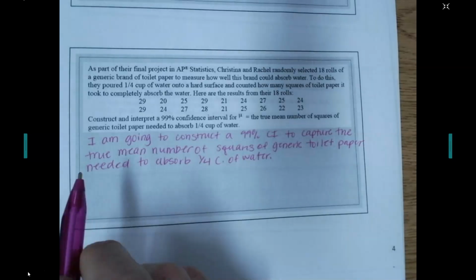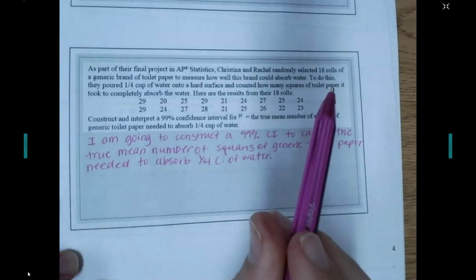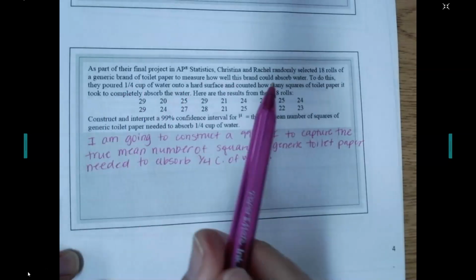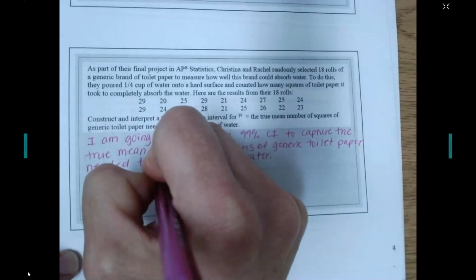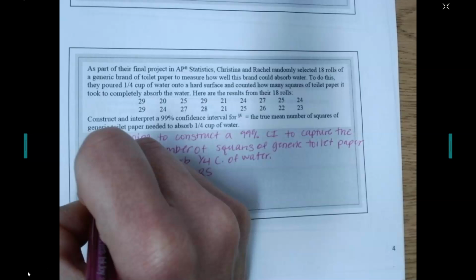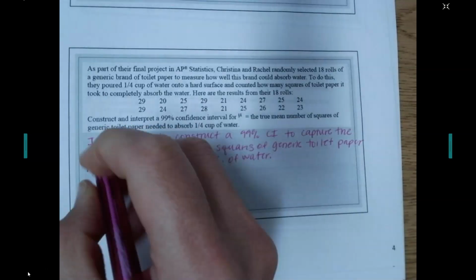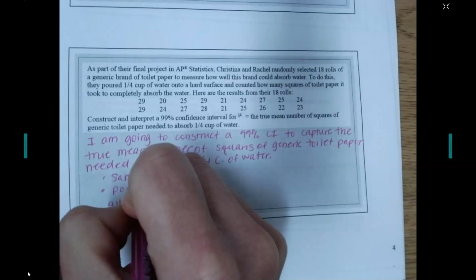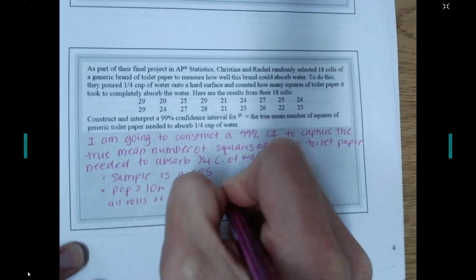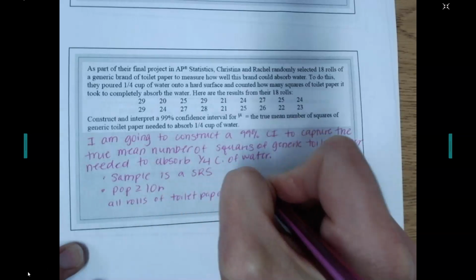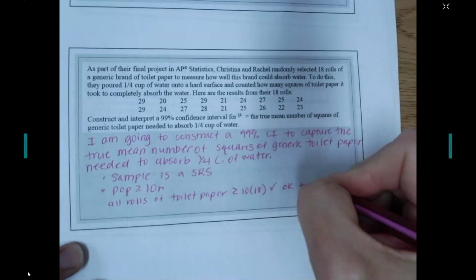Conditions. Was it a simple random sample? Well, yeah, it said that they selected 18 rolls randomly, right? Okay, so I've got to make sure that I didn't select more than 10%. So the population would be all rolls of toilet paper. And I am assuming that there are more than 180 rolls of toilet paper, right? So definitely okay to assume independence.